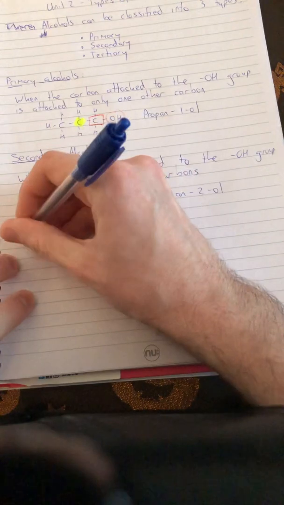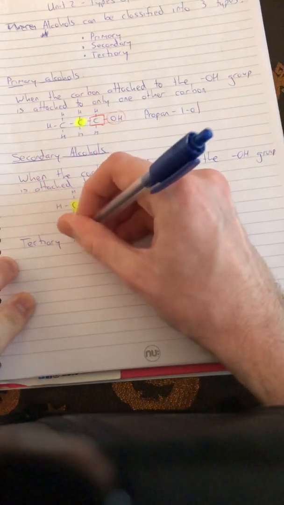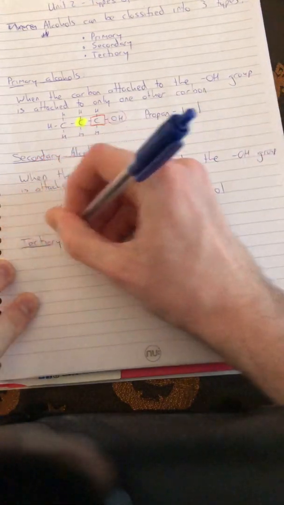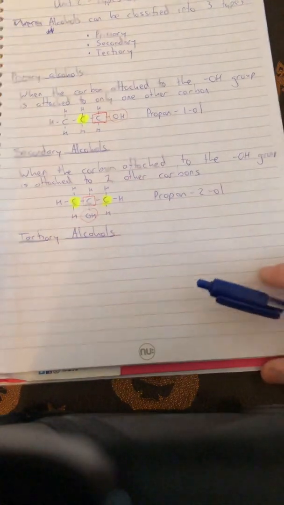Now, a tertiary alcohol, no real prizes if you can work out the definition for this.